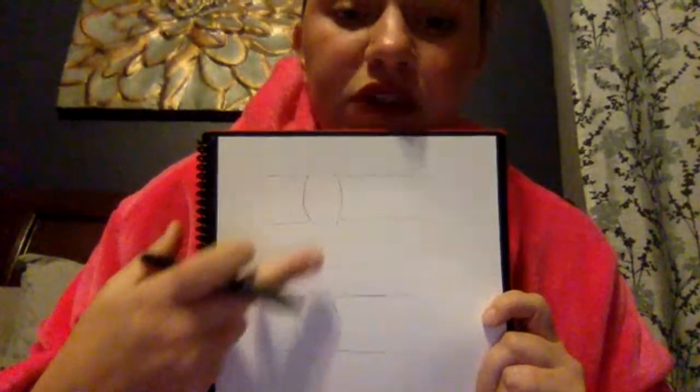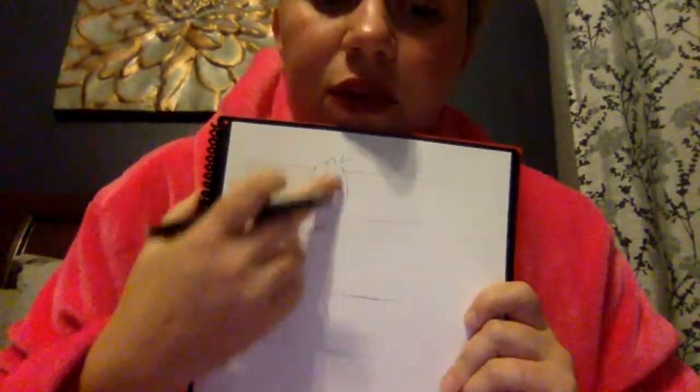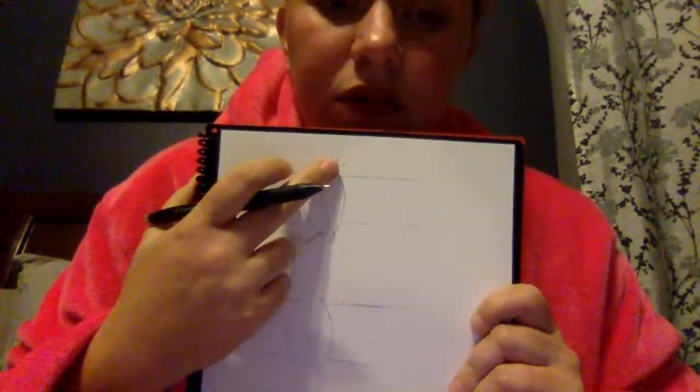Right. So two cell membranes, protein. The first one I'm going to show is passive. So this is like glucose. This glucose molecule is going through the protein from a high to a low. Right? This is passive.